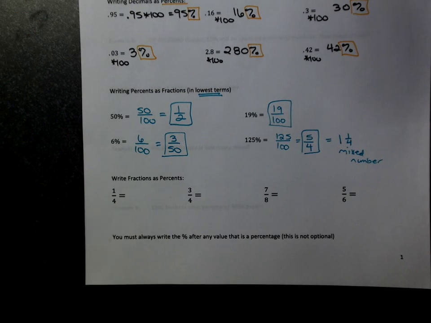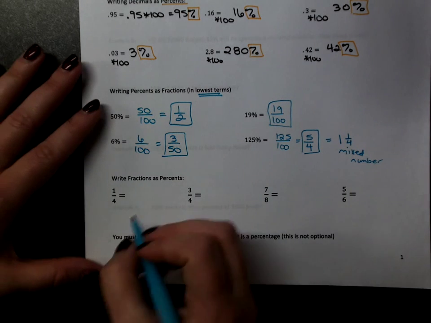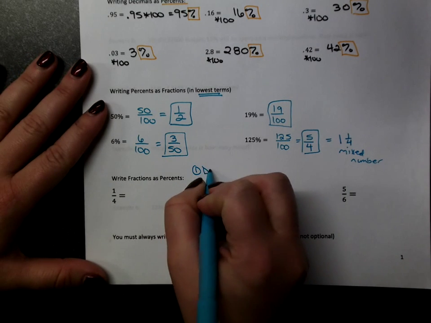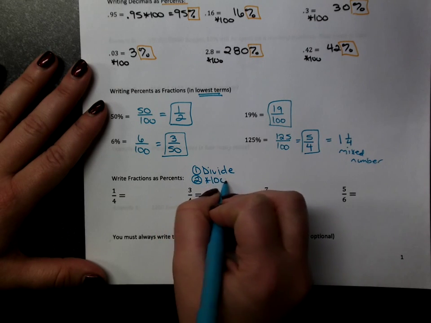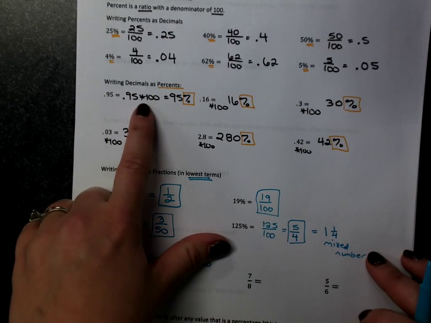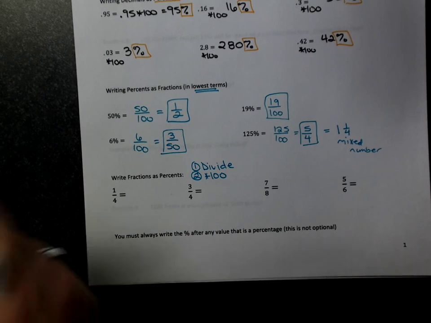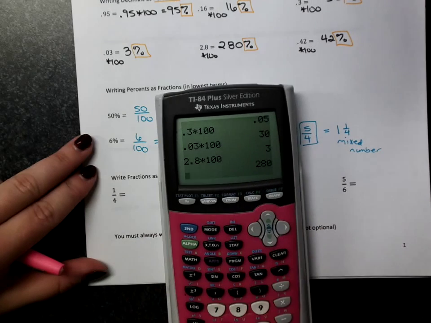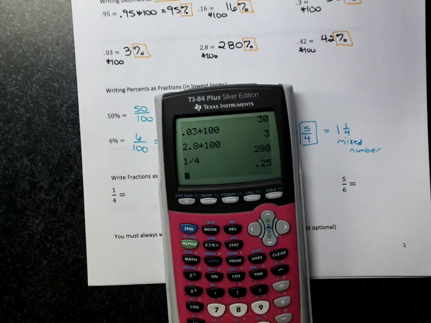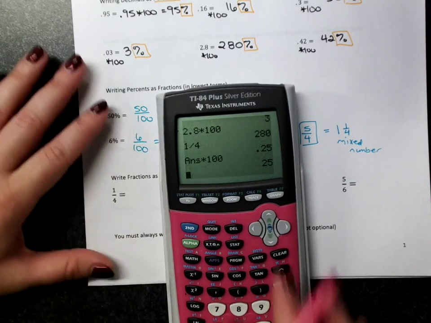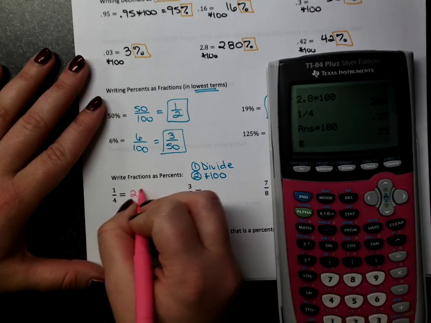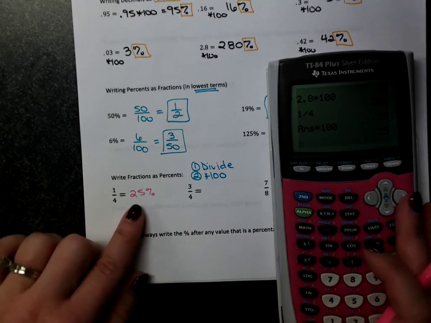And finally, I can write fractions as percentages. This is a two-step process. The first thing you do is divide, and the second thing you do is multiply by 100. So we divide to get the decimal, and then from the decimal we multiply by 100 to get the percentage. So let's go ahead and try those. 1 over 4, I'm going to do 1 divided by 4 in the calculator, and then I'm going to multiply that by 100. So 1 over 4 is 25%, and you might already know that.